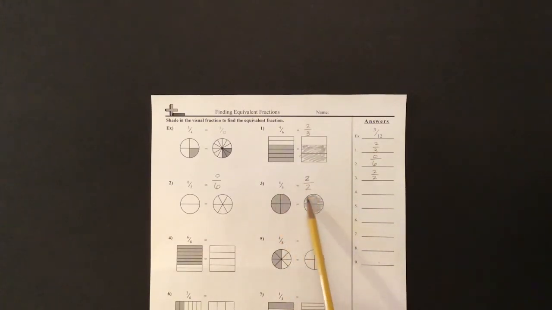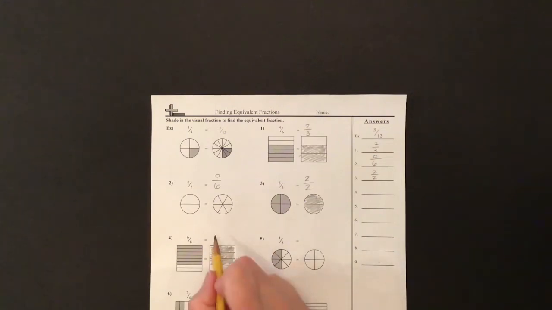They're both equal to 1 whole. Looking at number 4, we have 6/8. Go ahead and shade in the same amount. This picture shows 3/4. So 6/8 is equivalent to 3/4.